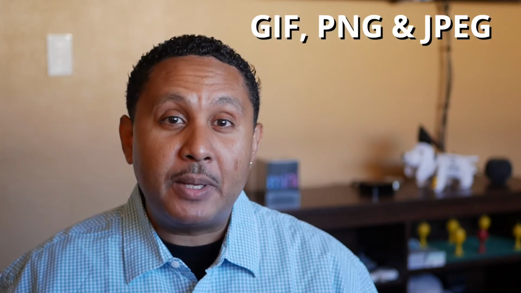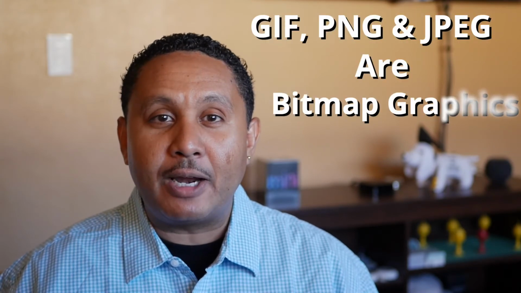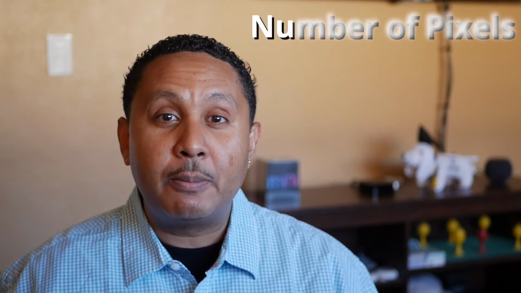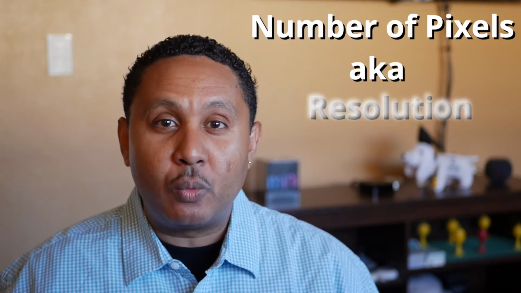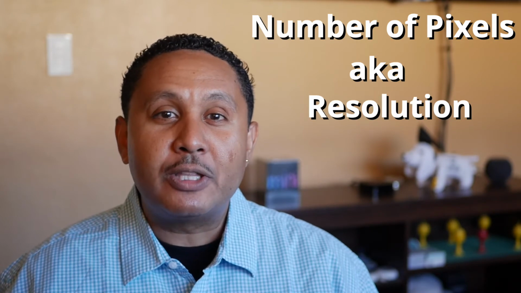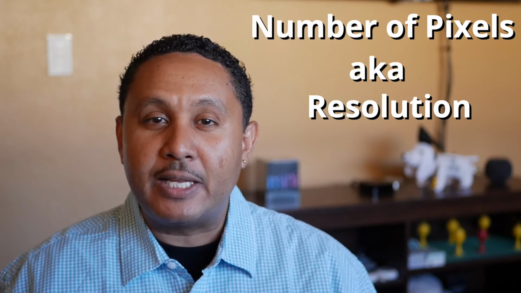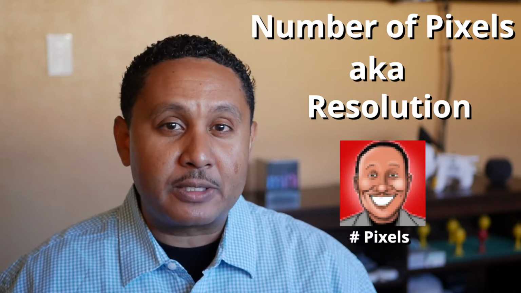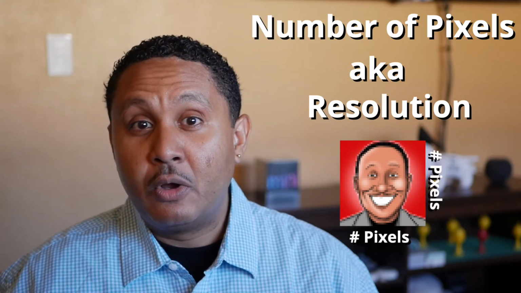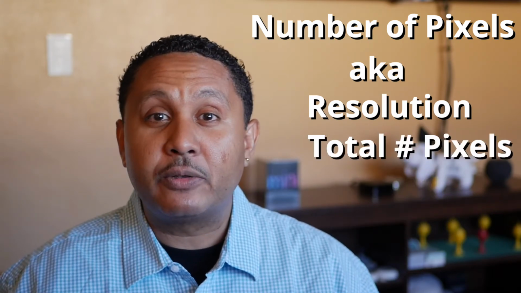Well, GIF, PNG, and JPEG are bitmap graphics or raster graphics, which means that the images are composed of a grid of rectangular dots called pixels. When you create an image in these formats, you commit to the number of pixels in the image at the outset. Most of us refer to the number of pixels in an image as its resolution. We may refer to the dimensions of the image as measured in the number of horizontal pixels by vertical pixels, or by the total number of pixels in an image.